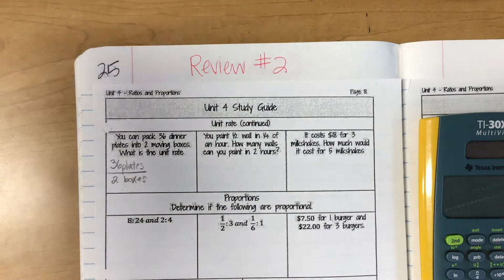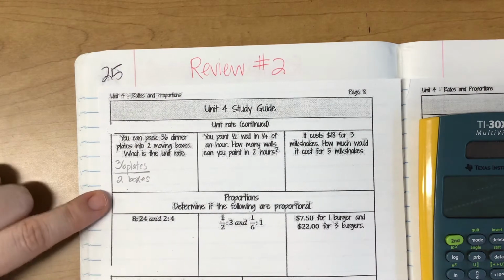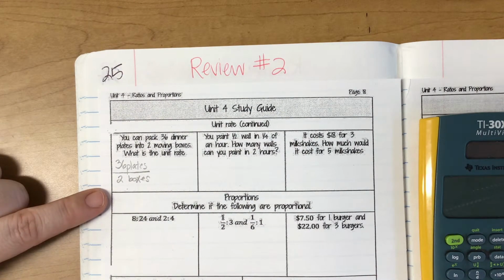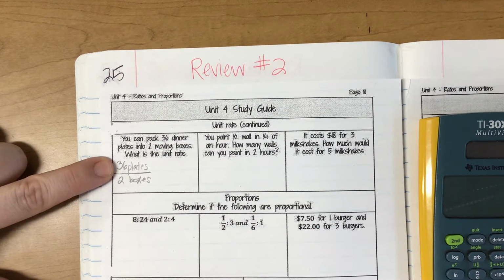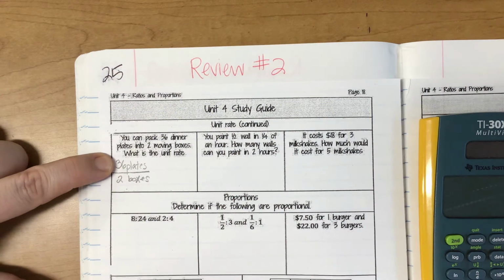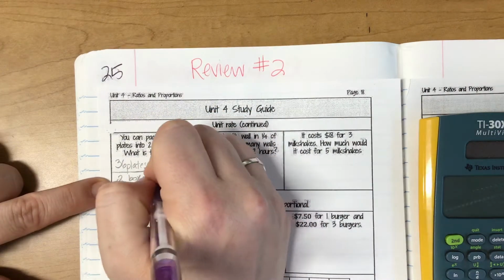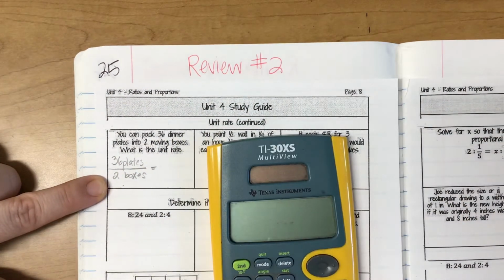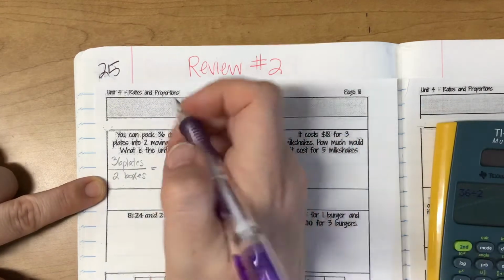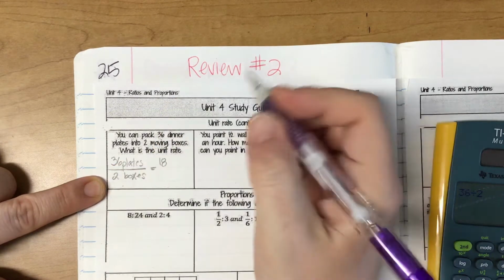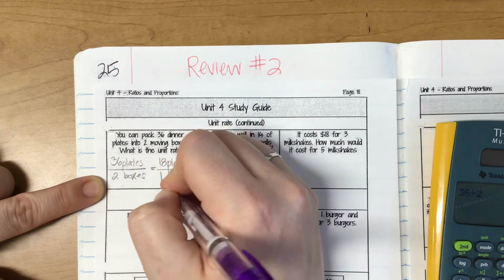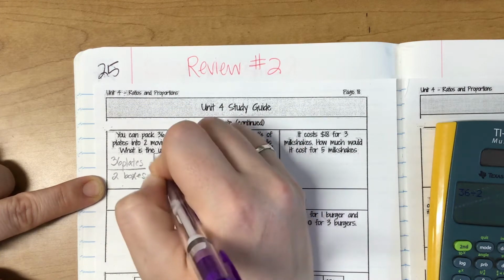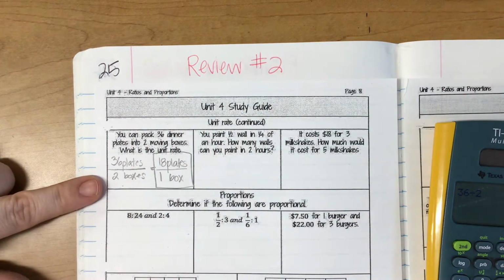You take 36 divided by 2. Always just those same numbers? What is 36 in the place of? What's that called? Numerator divided by denominator. And in this problem, it is 36 divided by 2. And 18 what? 18 dinner plates. Yep. Over 1 moving box. In 1 box. You got it. And that's my unit rate.